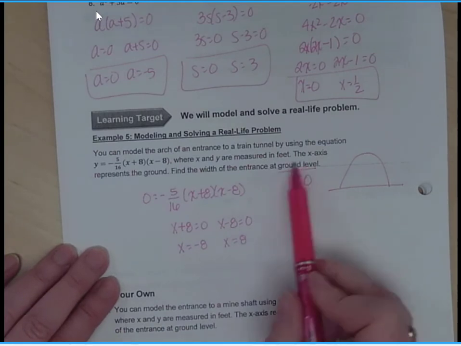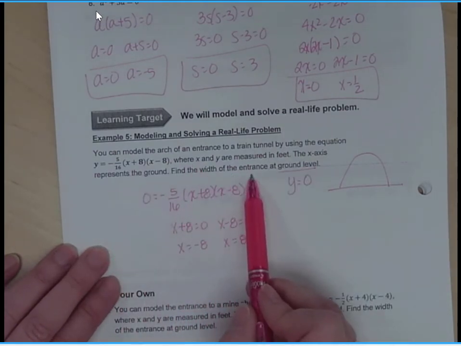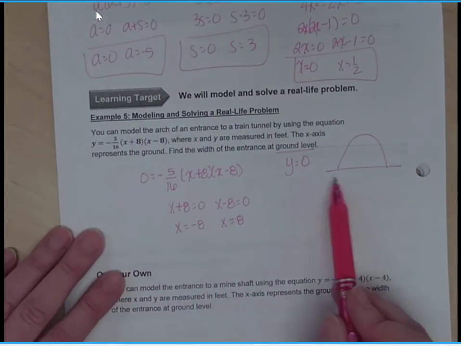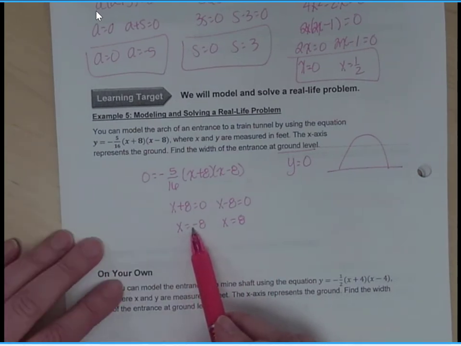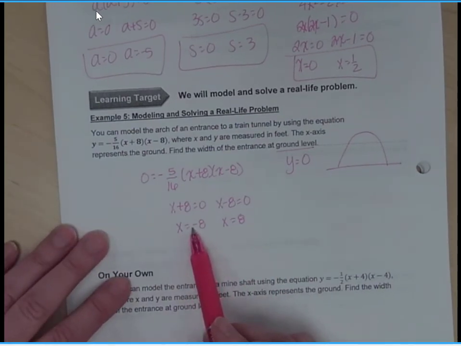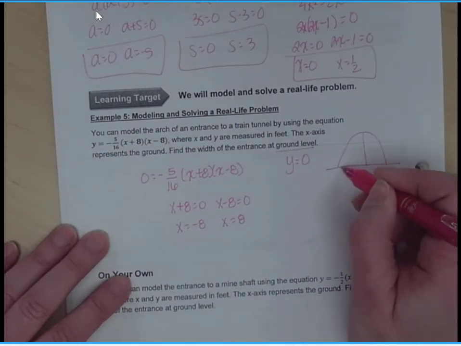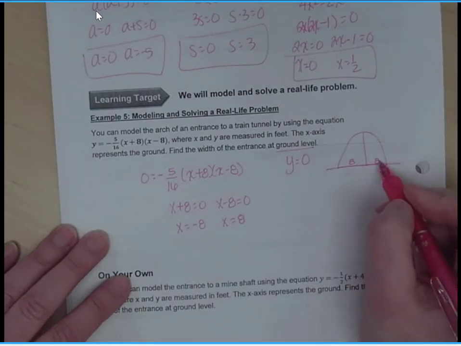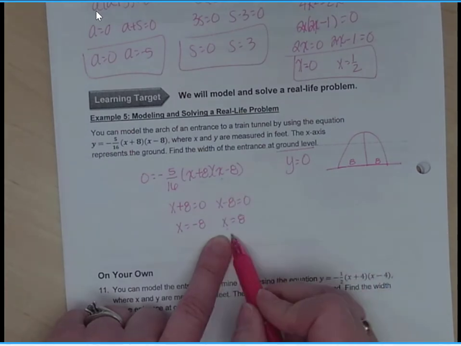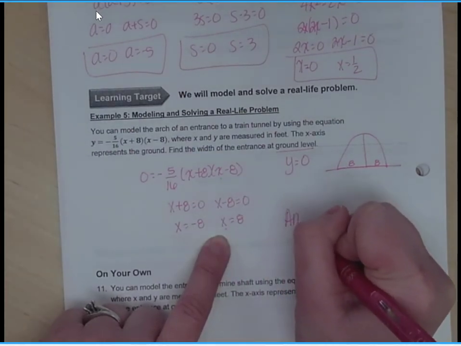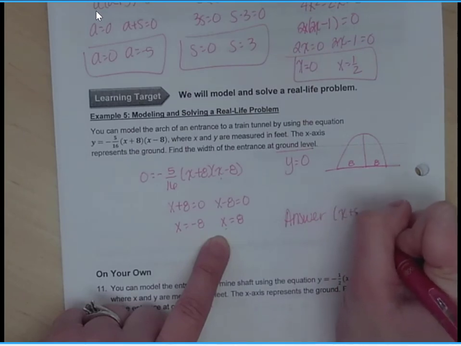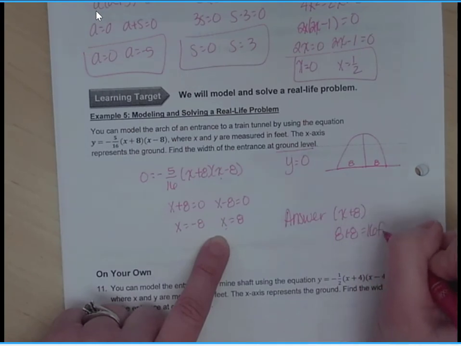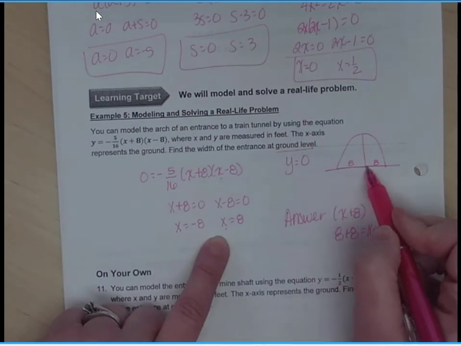So it says the x-axis represents the ground. Find the width of the entrance at ground level. Pretty sure I'm not going to have a negative answer here because I can't have a negative distance. So that is the distance from here to here and here to here. So my answer here was x plus 8. So I've got 8 plus 8 equals 16 feet, because the distance from here to here is 8 and here to here is 8.